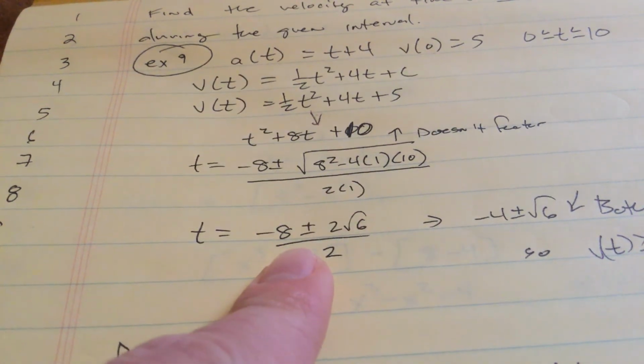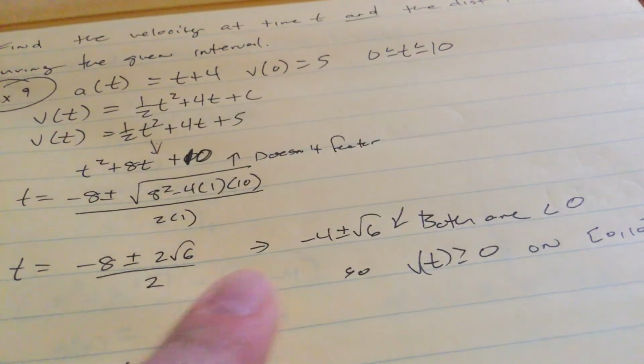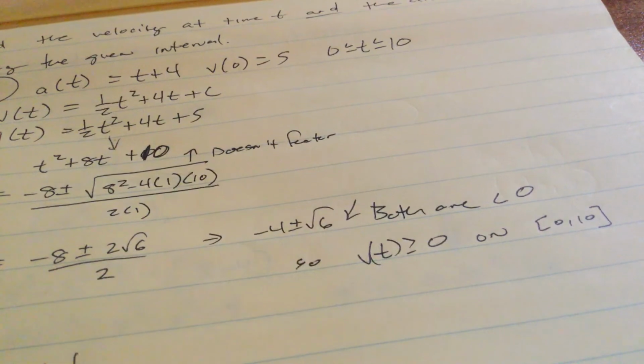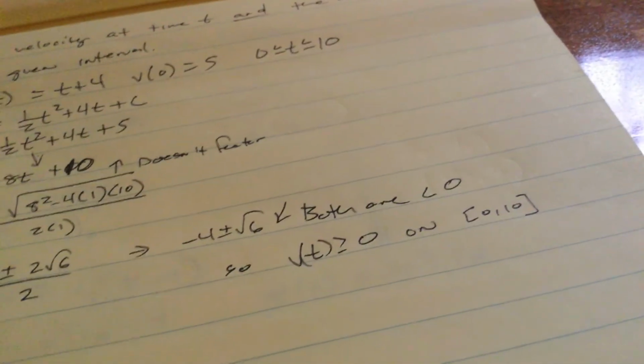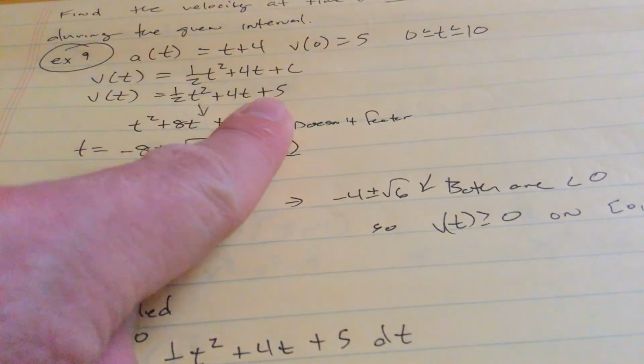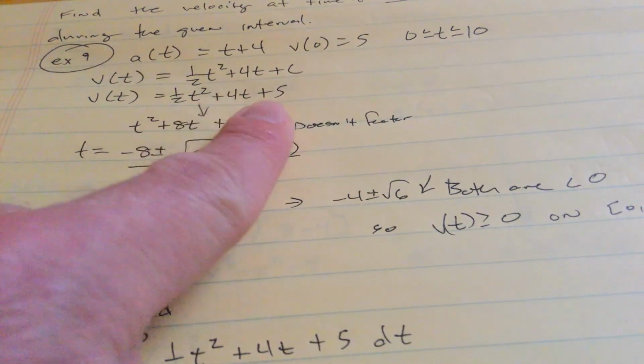Here's the thing, folks. Simplify it up. Both of those values are less than 0. They're both negative, okay? And you can't have negative time there. So velocity is always positive. I'm always going in the same positive direction. You can kind of see that here. Notice how literally everything is positive. The only thing, drag that down to be a negative value. You can have a negative time. Okay, so velocity is always positive.